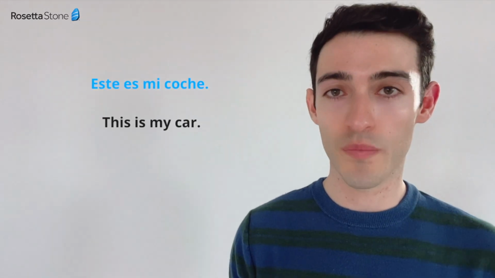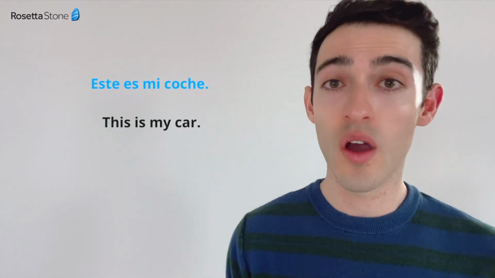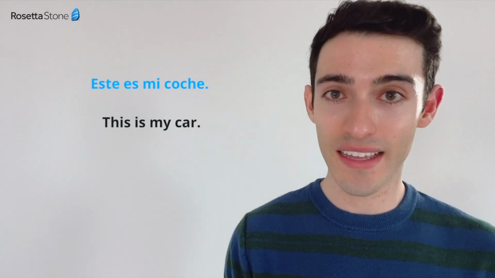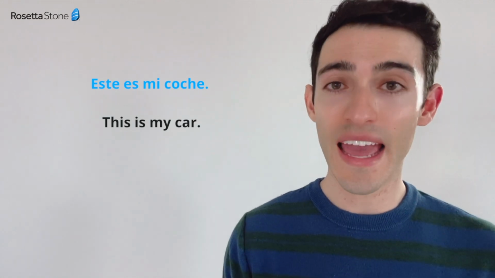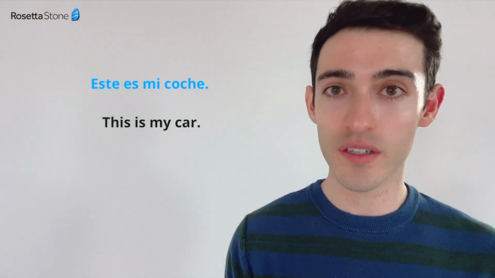Here's our first example. Este es mi coche. Which one? This one. Este is the demonstrative pronoun. El coche is masculine singular, so we use este. Let's pull up the chart.